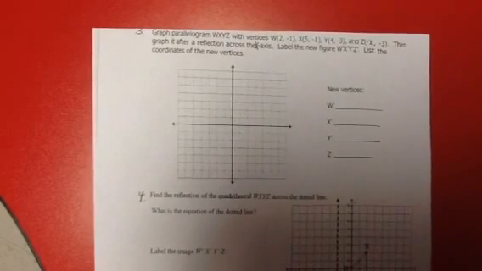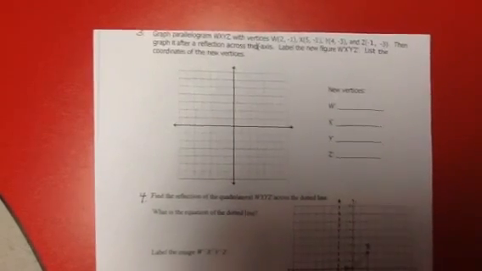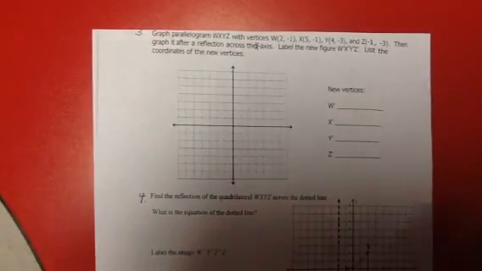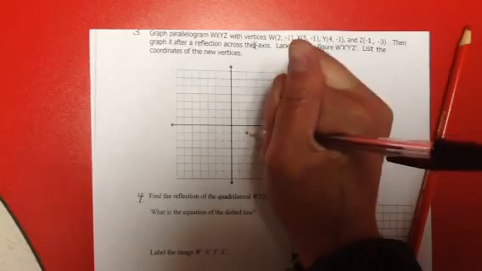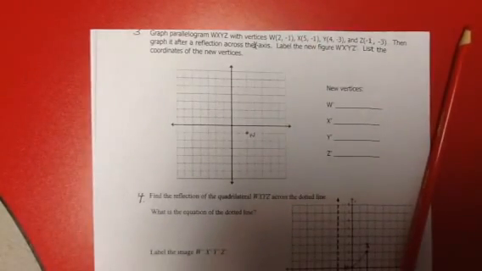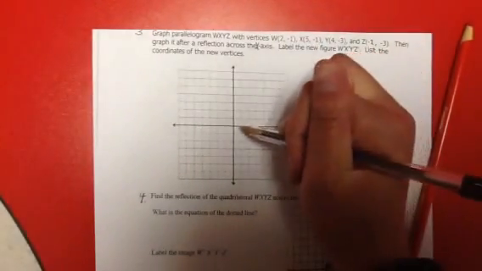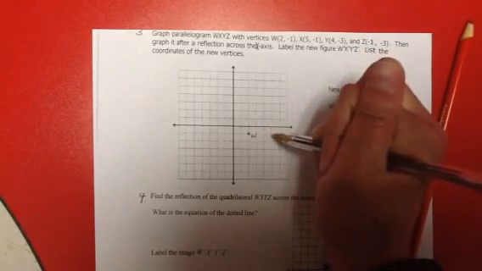The first thing first, it says graph the polygon with vertices W, X, Y, Z. Vertex W is 1 here, to 2, -1. That's my W. My X is 5, -1. So 1, 2, 3, 4, 5, -1.